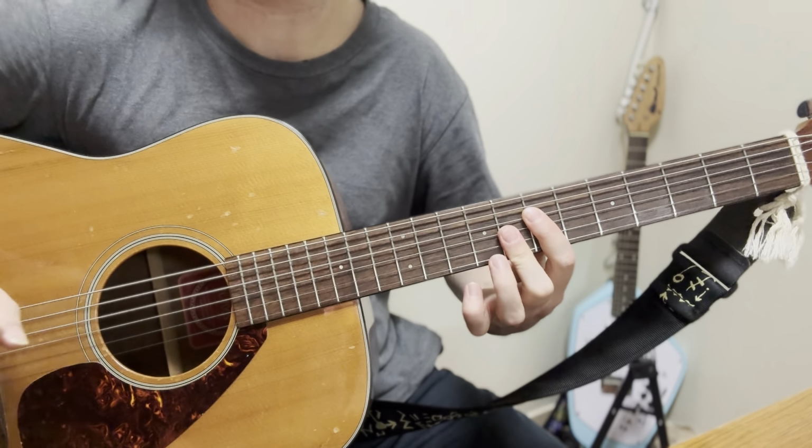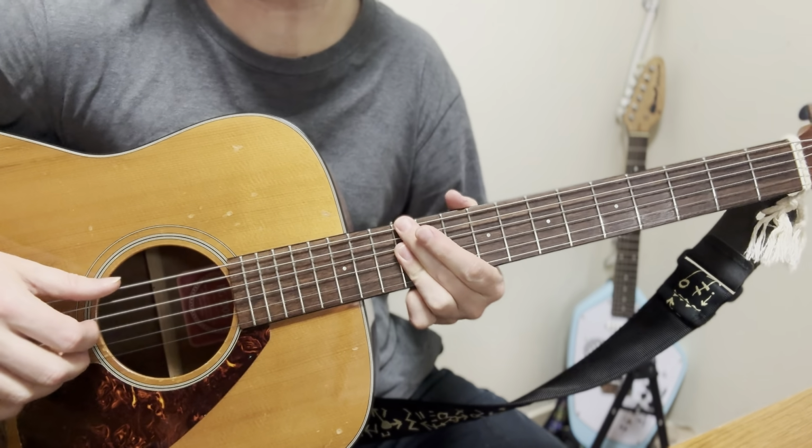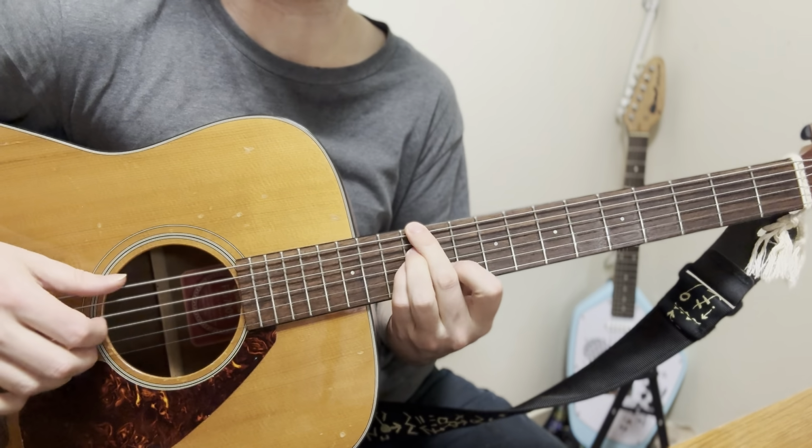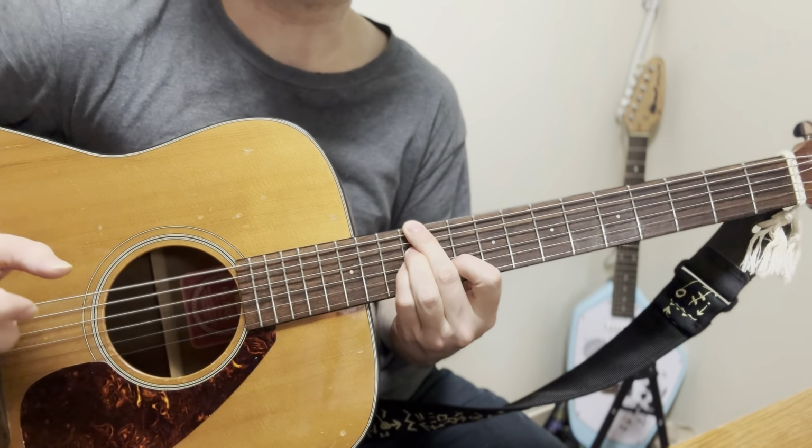G minor seventh flat five, G diminished seventh, repeating the G cycle, then E major seventh, E dominant seventh, E minor seventh, E minor seventh flat five, E diminished seventh.